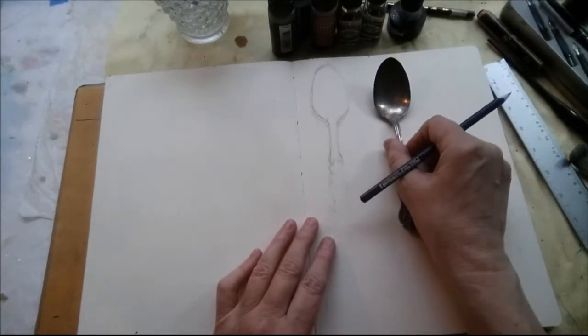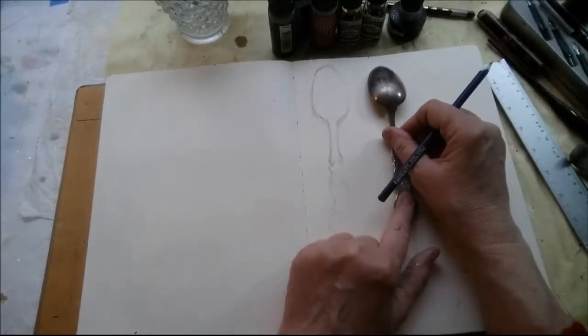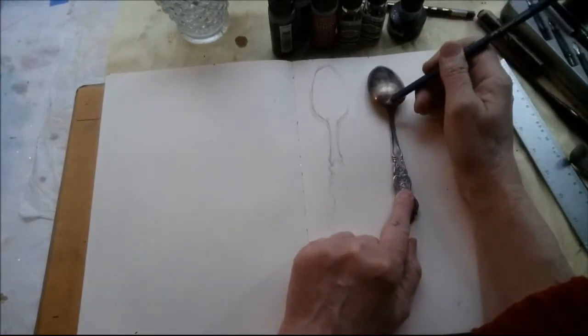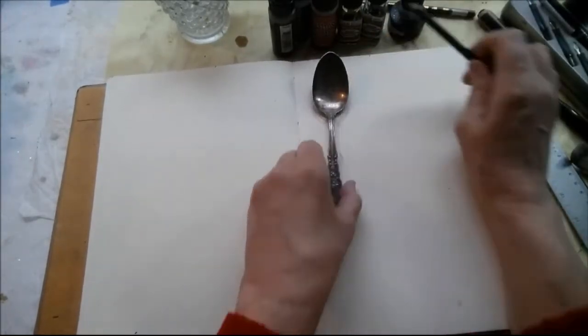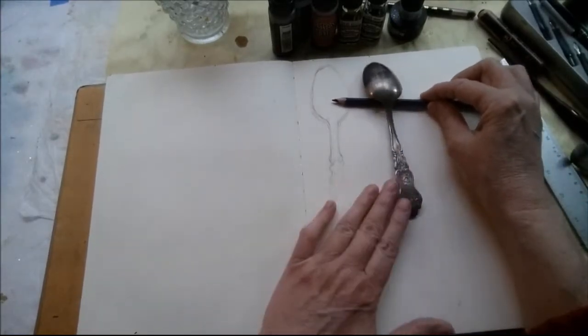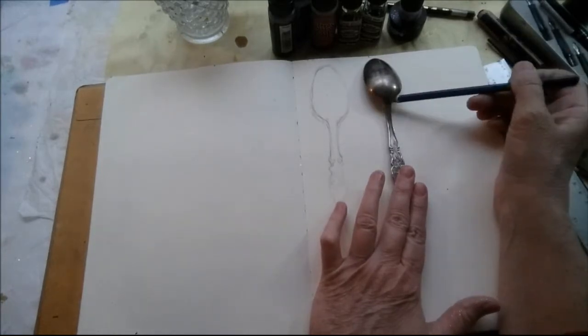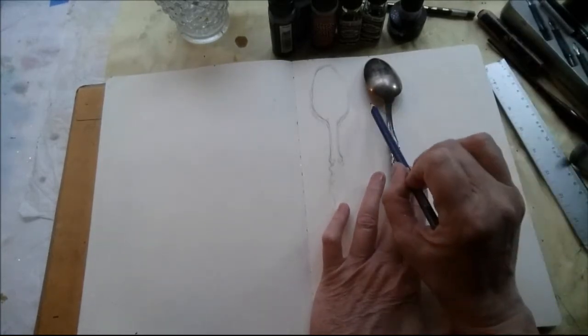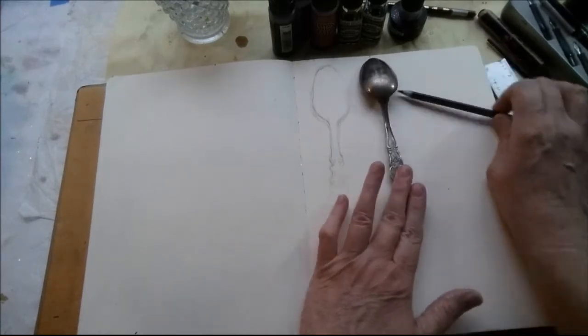I'm going to do the same, only on the middle one I'm going to reverse it so you have the bowl. Instead of the space being here, when you reverse it, the space is here. I actually think the space on the reversed will be easier because you've got a little bit more shadow under there.